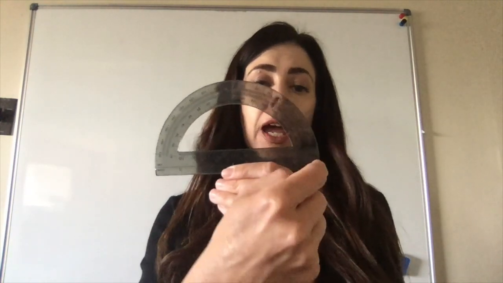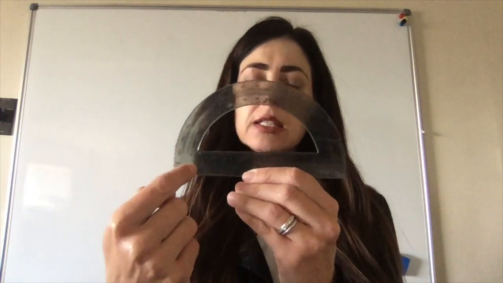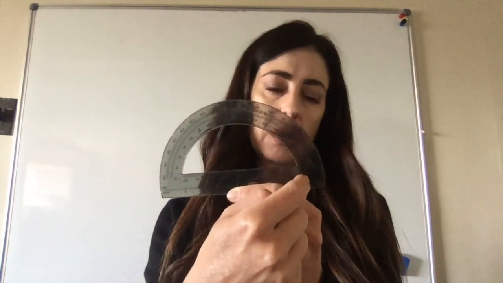Now, your angle is going to open one of two directions, okay? Whatever direction it opens, you have to make sure that you're measuring on the right line, because if you look here, we have a 0 to 180, and then on this side, technically it starts at 0, but it gives us some space and it goes from 10 to 180, okay?